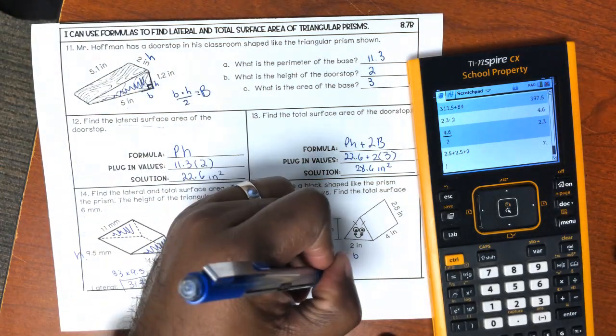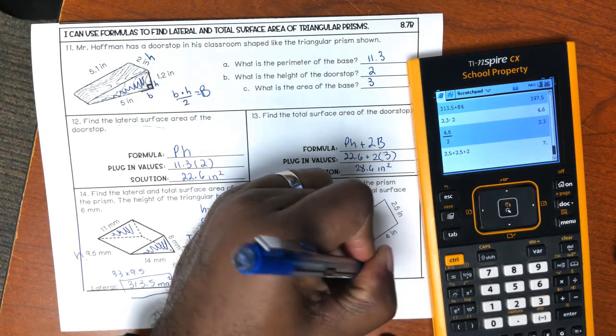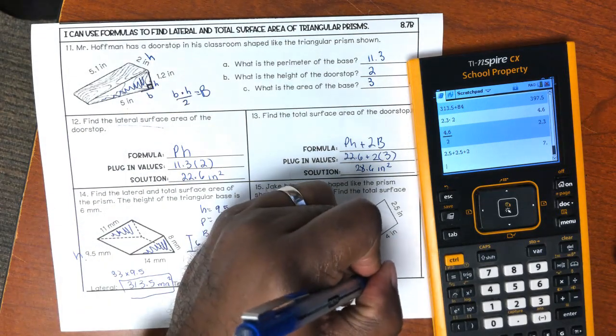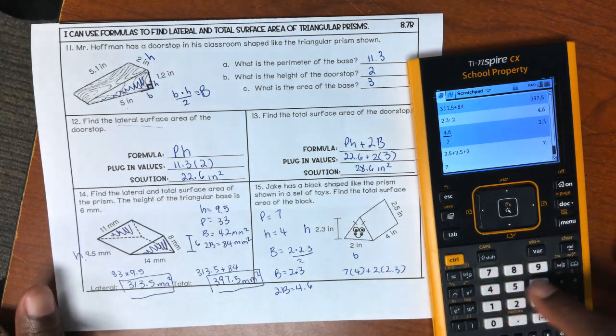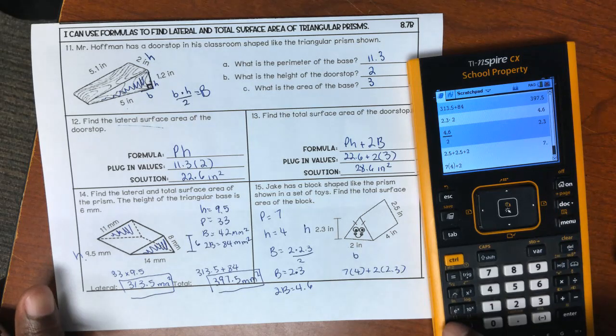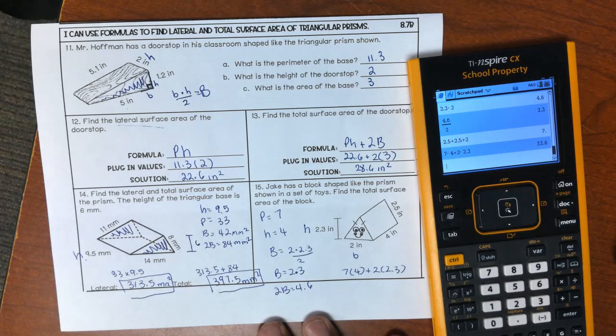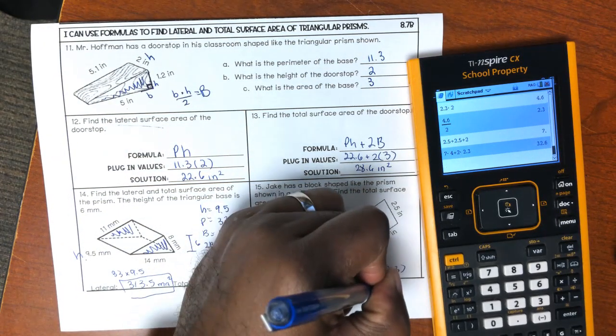So that's 7 times 4 plus 2 times 2.3. We put that in our calculator. Our total surface area is going to be 32.6 inches squared.